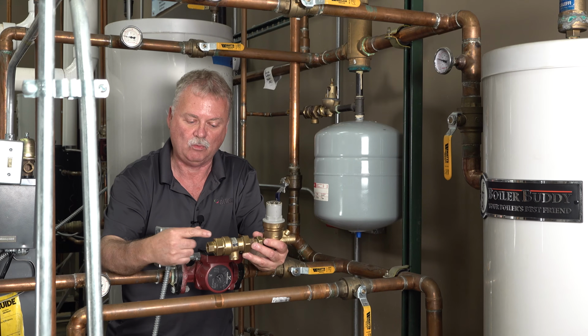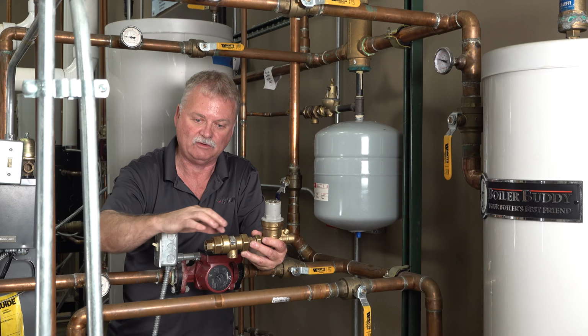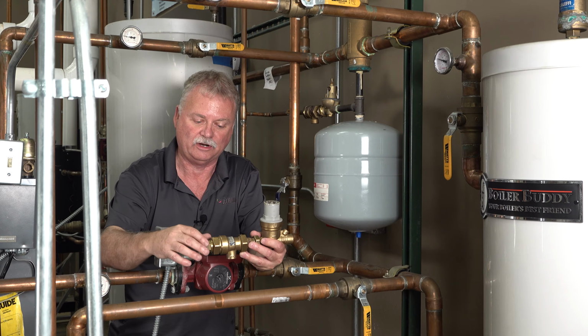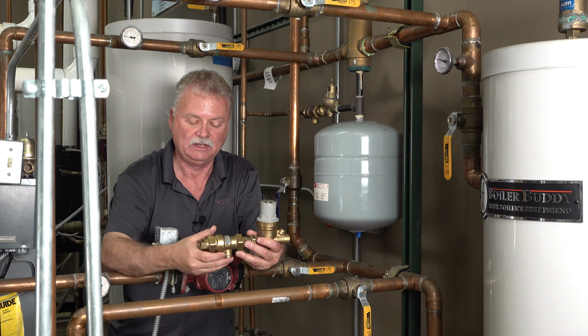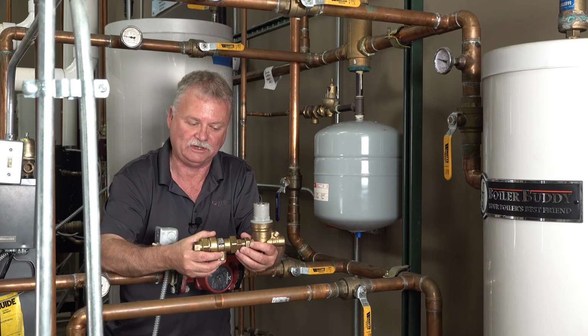So basically it's a one-way valve. Our fresh water can only come in here. It can never go back into your drinking and potable water. That's the backflow preventer. There's different models of this based on the code requirements in your local area.